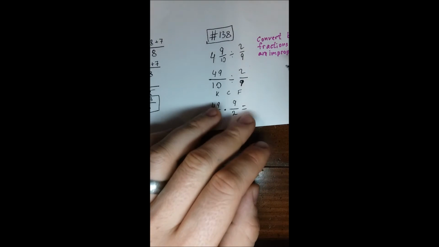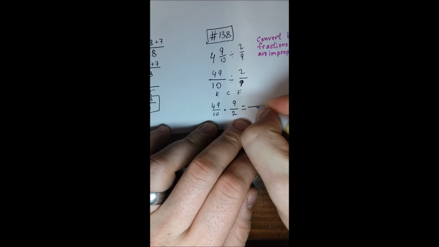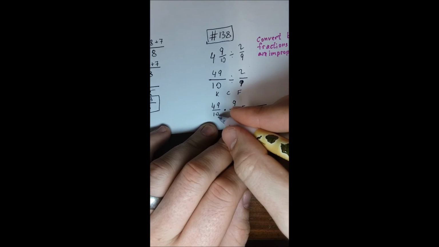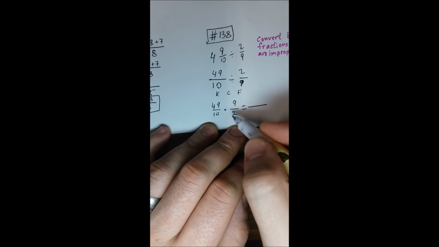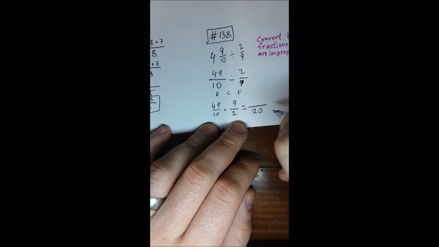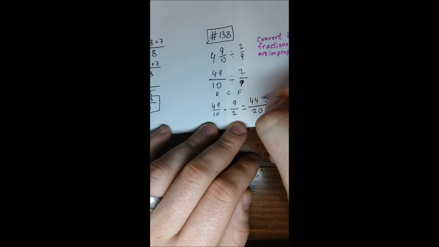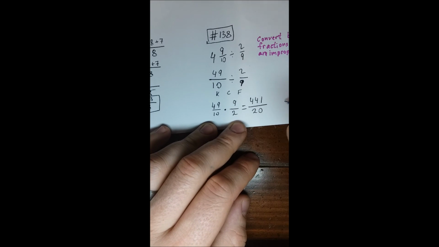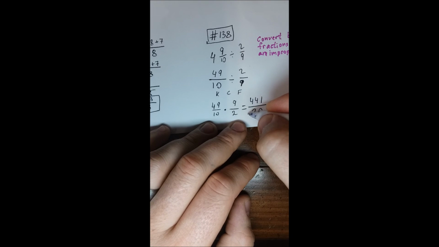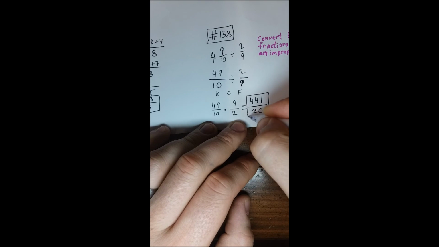So we're just going to multiply straight across. The denominator is the easiest to multiply: 10 times 2 is 20. And 49 times 9 is 441. You can leave this as an answer. I will not be looking for a mixed number in this case.